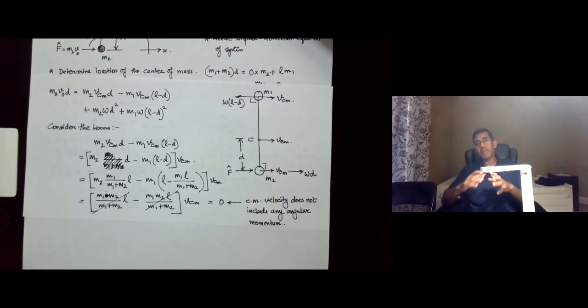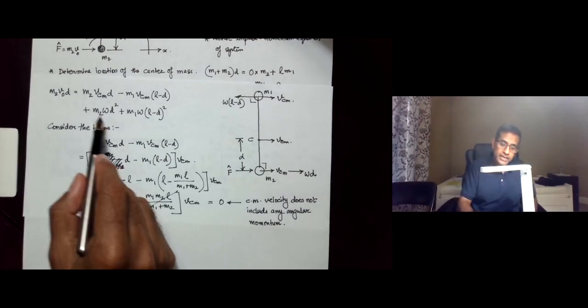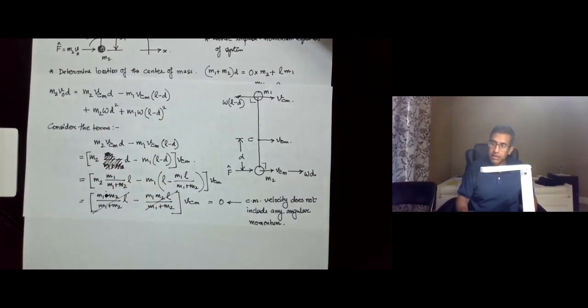It is such a velocity of a system of particles which does not consider any rotation, which does not have any rotation information in it. So the entire rotation information, which is supposed to be incorporated in the angular impulse momentum equation, is captured within this rotational part.